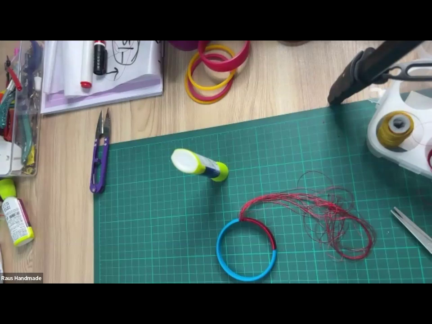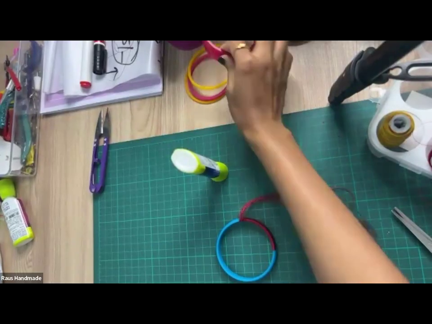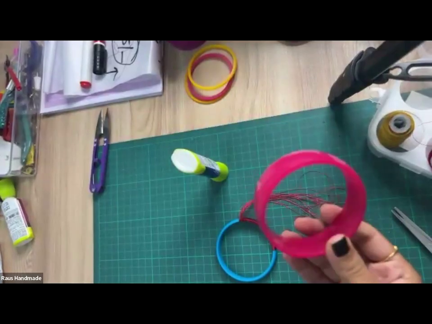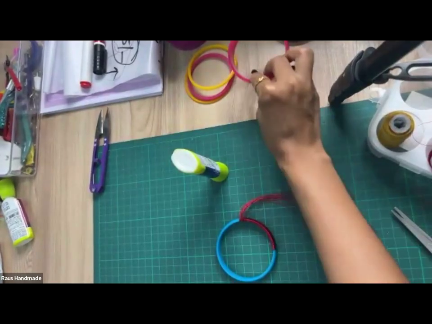It depends on the length completely. ஓகேங்களா? I'll tell you, even one kid bangle you can finish in one go. I'll teach you how.